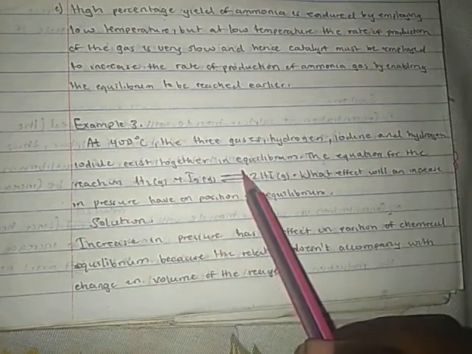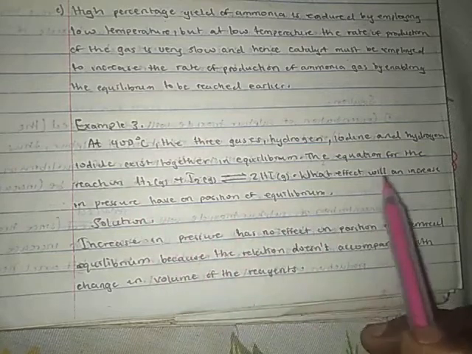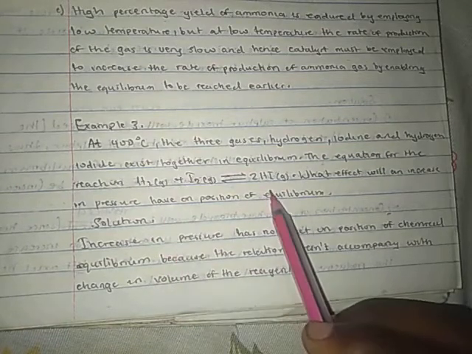And the third question there, on factors: at 400 degrees centigrade, the three gases hydrogen, iodine and hydrogen iodide exist together in equilibrium. The equation for the reaction is there. What effect will an increase in pressure have on the position of equilibrium? As you can see, the volumes on both sides are the same, so increase in pressure does not affect such a kind of reaction.